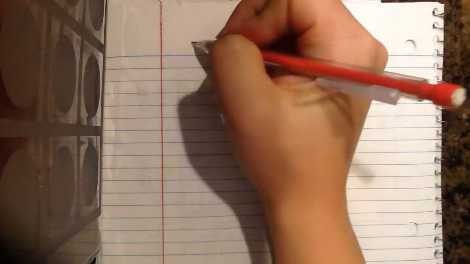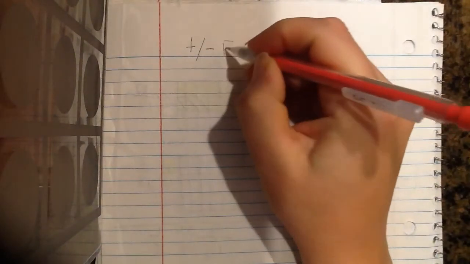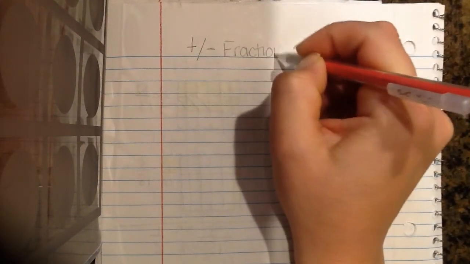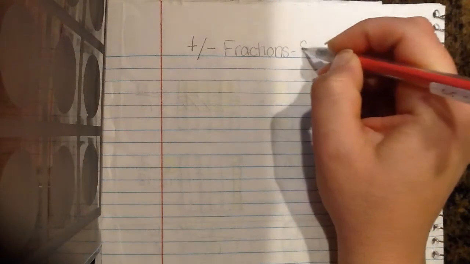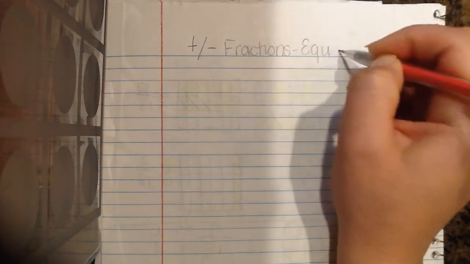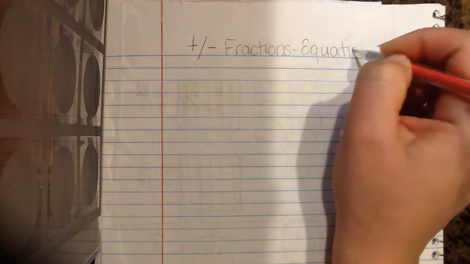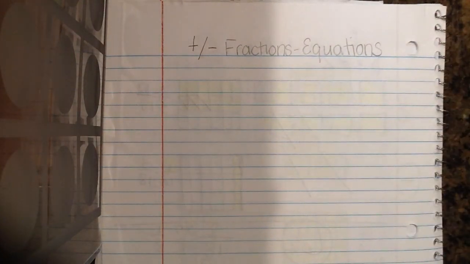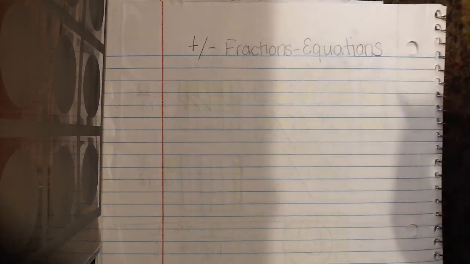So today we're still going to talk about adding and subtracting fractions. This time we're going to try to do it with equations. So we're going to link it to models, but we're going to look at the equations that kind of go with it. So some of you, I think, have already figured this out.